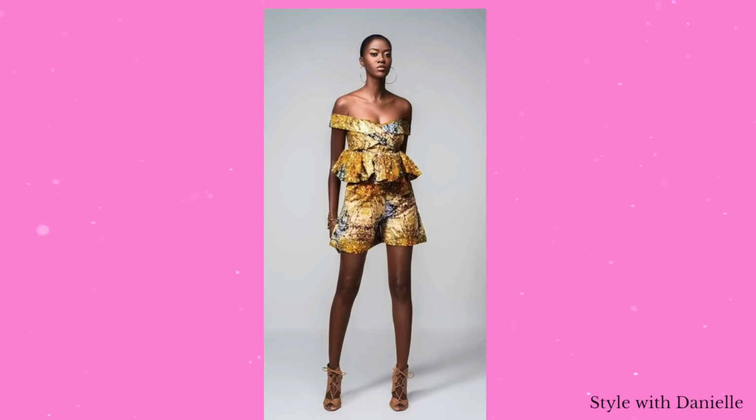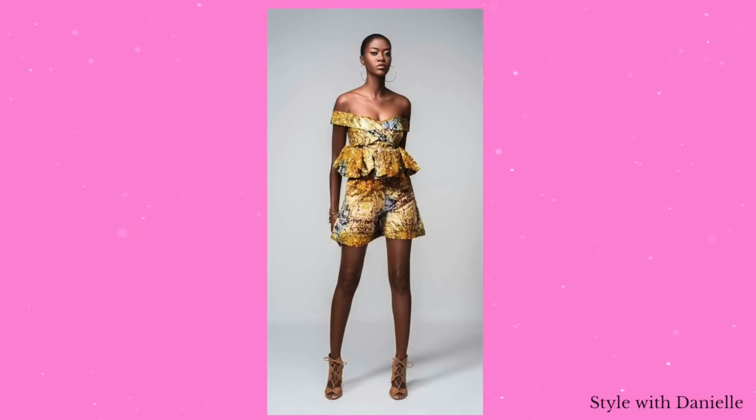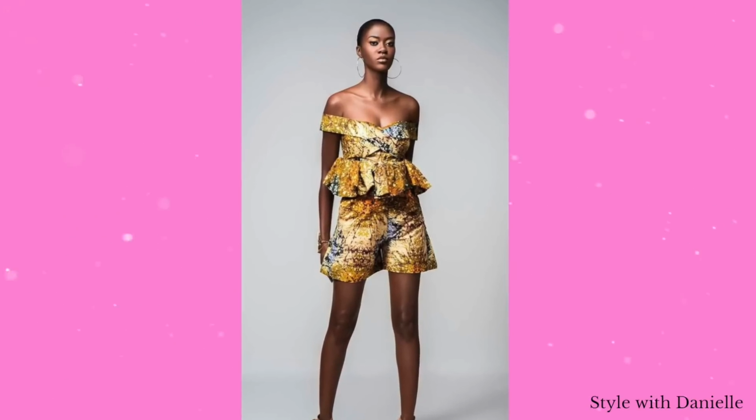Now, the reason why something like this is going to work for a rectangle, it gives the illusion of a defined waist, and the way that it flares out gives the illusion of curvy hips, which is going to add some curve and structure to the rectangle shape. Again, ruffles, and is this a one piece? It might be a one piece, it might be a romper, but it could also be two pieces, and two pieces still work here. The idea is that the ruffles are adding visual curve to the frame. You're getting the illusion of a cinched waist, and you're also getting the illusion of curves.